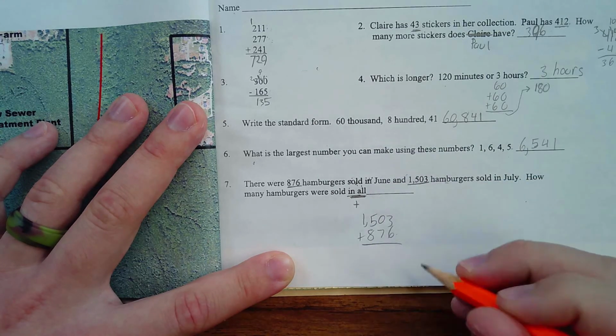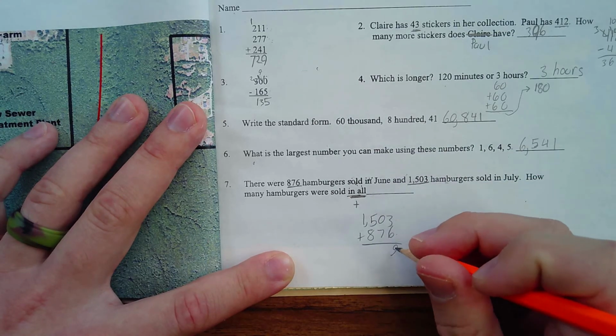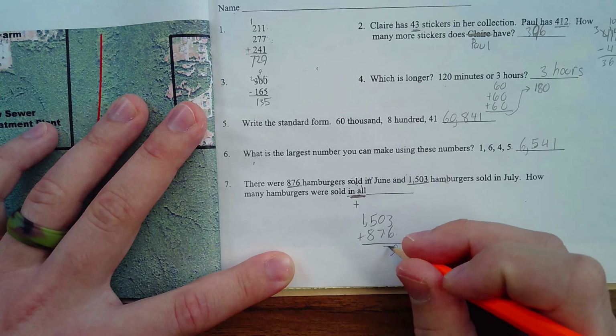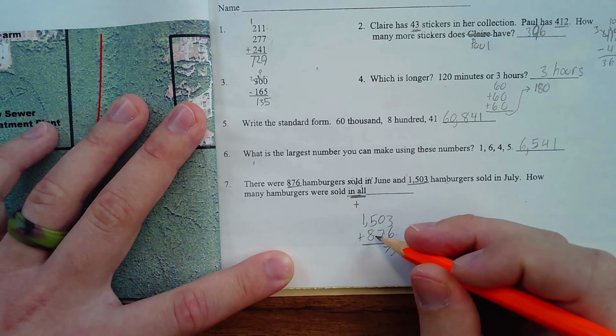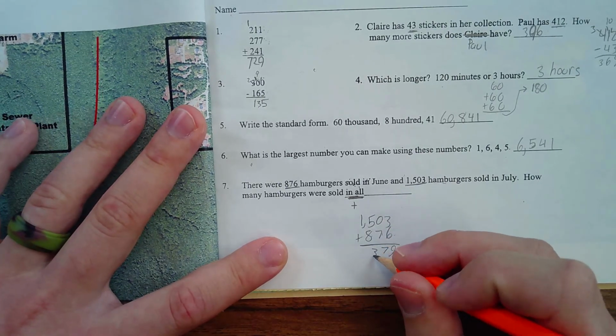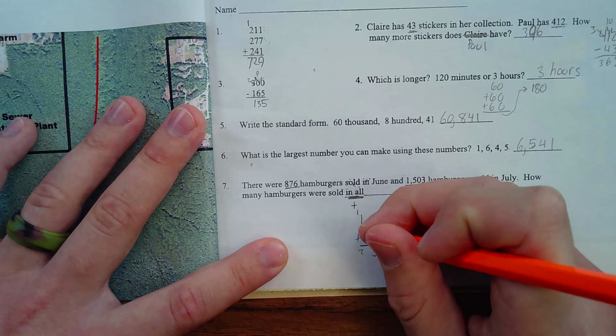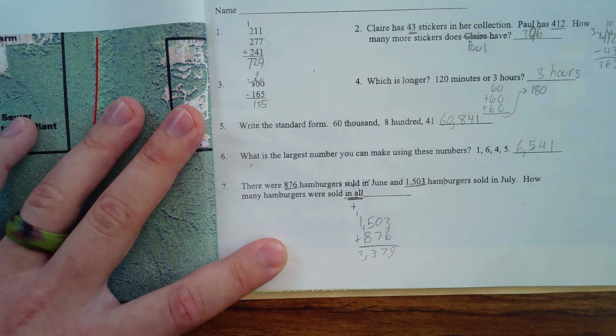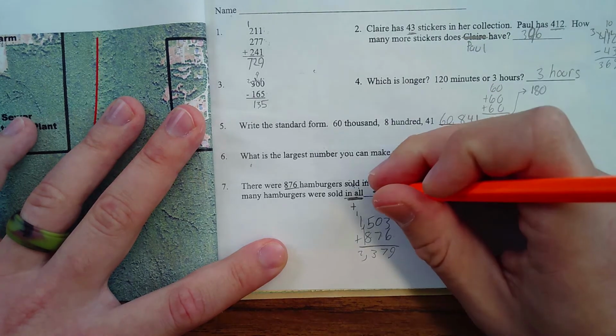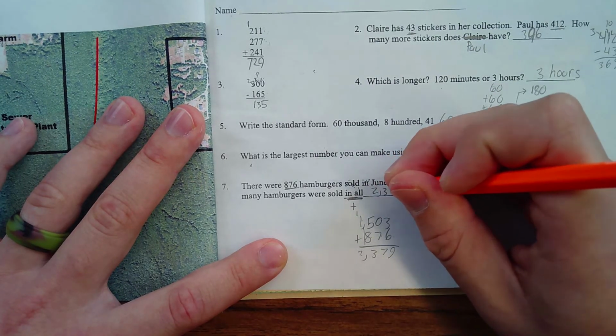So 6 plus 3 is 9. 7 plus 0 obviously is 7. And 8 plus 5, 8, 9, 10, 11, 12, 13. 3 down below. Carry the 1. 1 plus 1 is 2. Remember to bring down your comma. 2,379 hamburgers were sold in all.